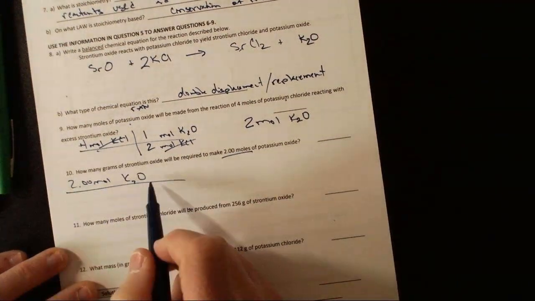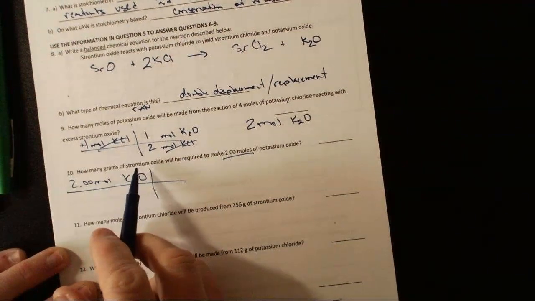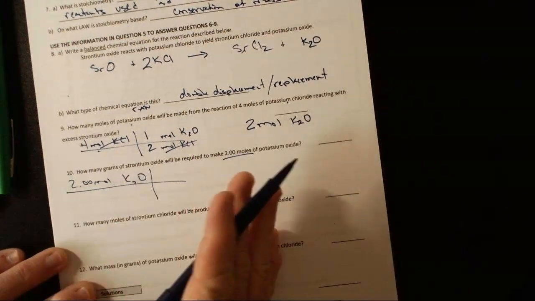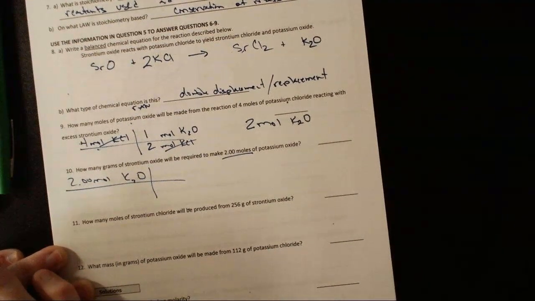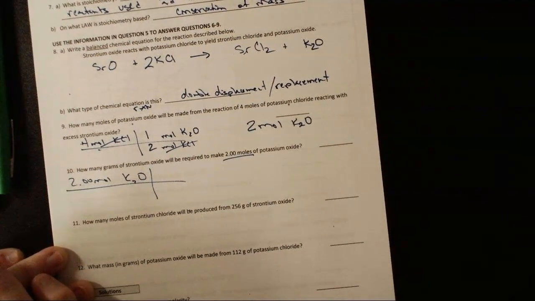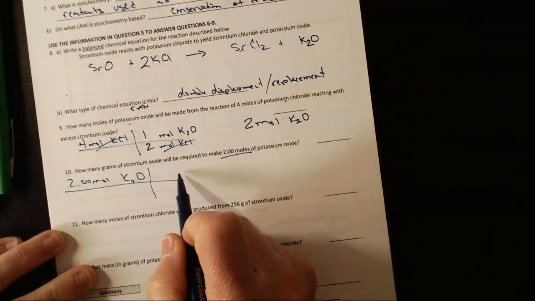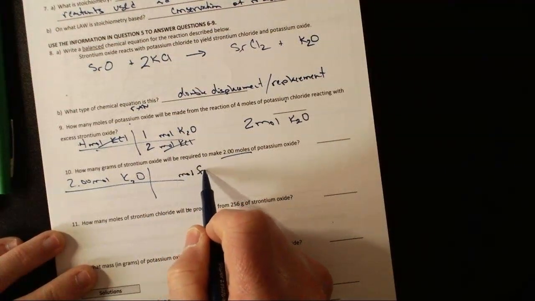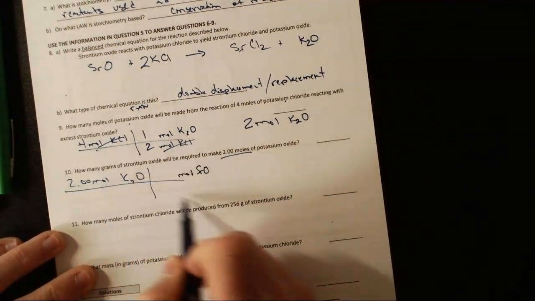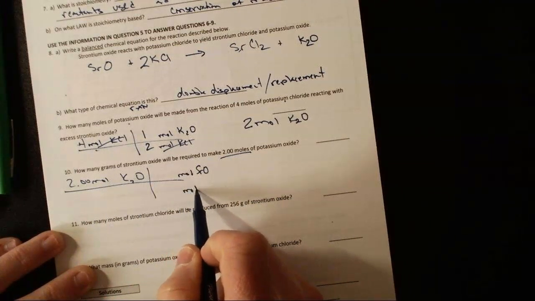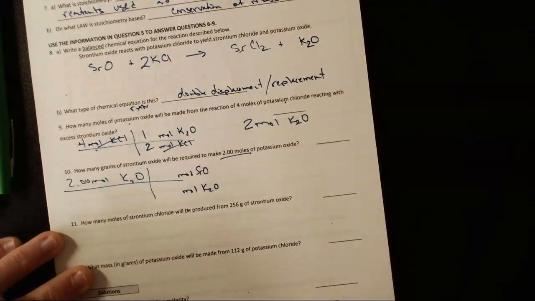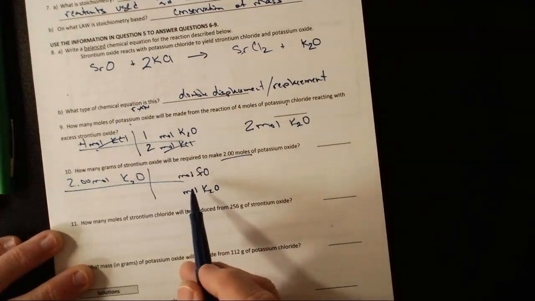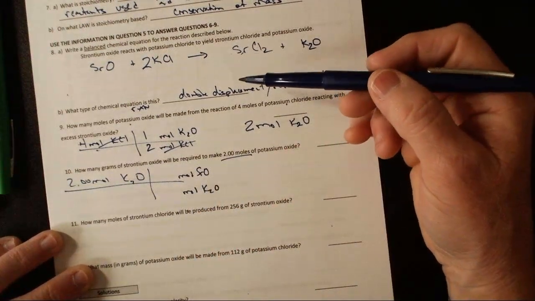Well, it asks for grams of strontium oxide, but I can't go straight to grams of strontium oxide. I first need to get the number of moles of strontium oxide. So let's put moles of strontium oxide, and then this is what I'm getting rid of, so we'll have moles of potassium oxide. Now that I know the order, let's go up to the equation.